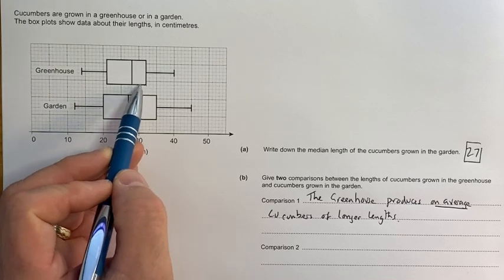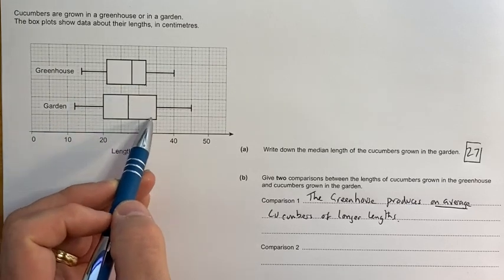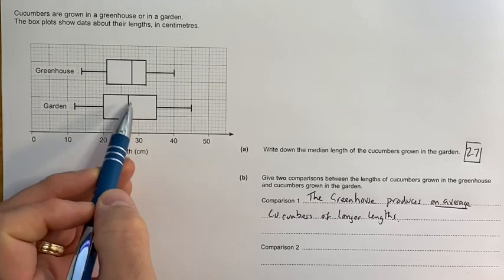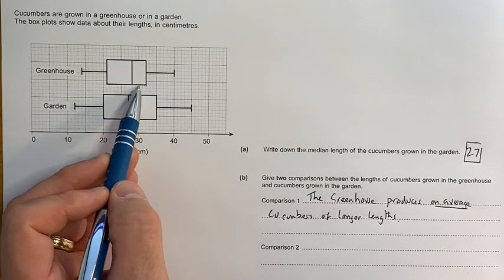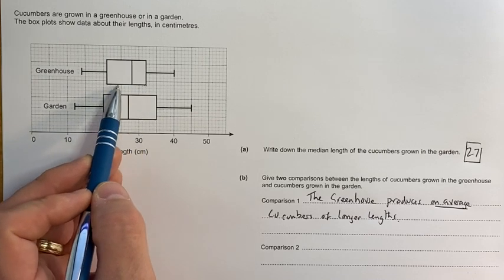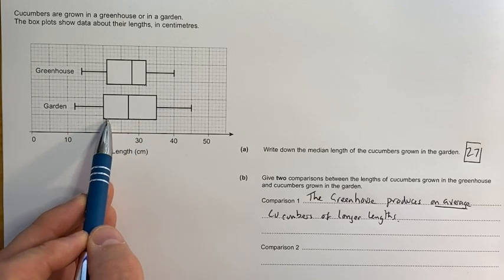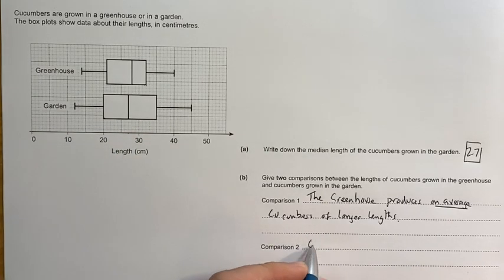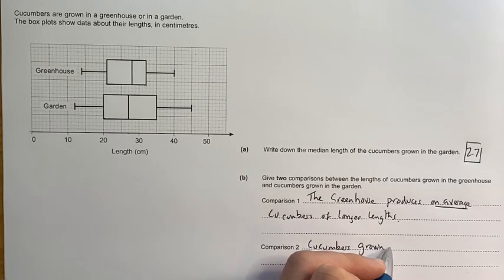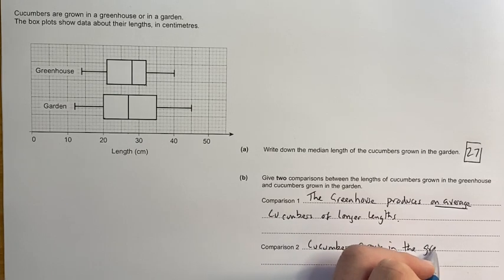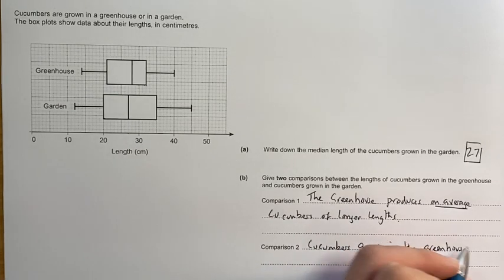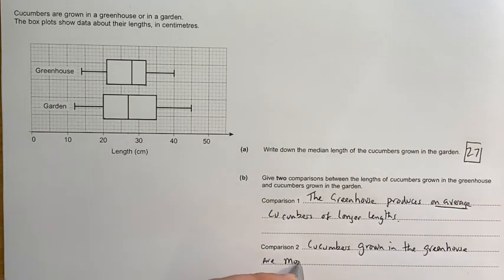We can see that this box here is slightly narrower than the second box, which means that the lengths of the cucumber in the greenhouse are more consistent with that average, whereas the ones grown in the garden are not as consistent. So cucumbers grown in the greenhouse are more consistent than in the garden.